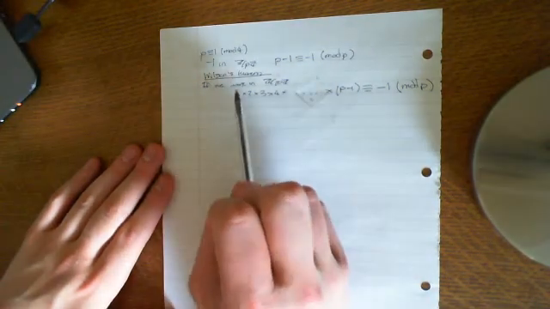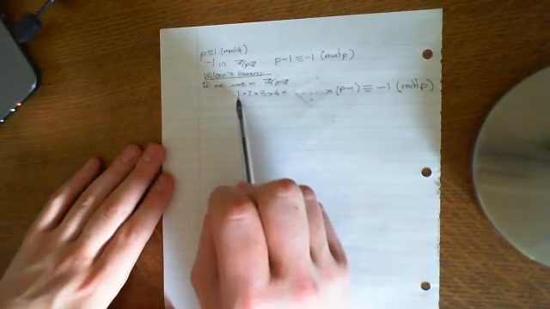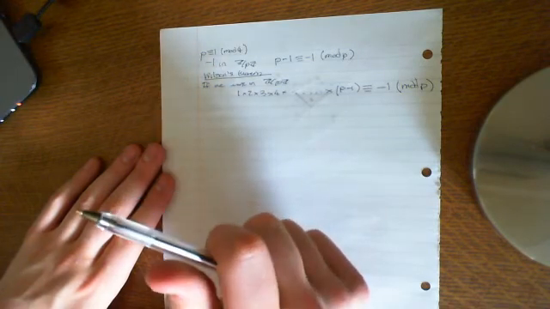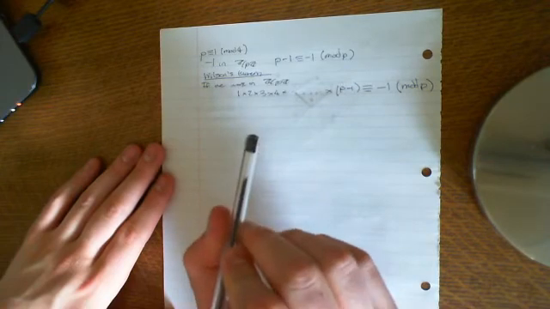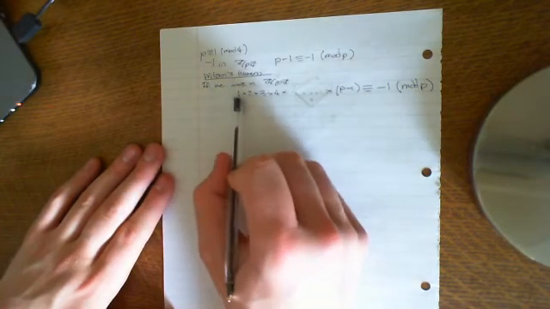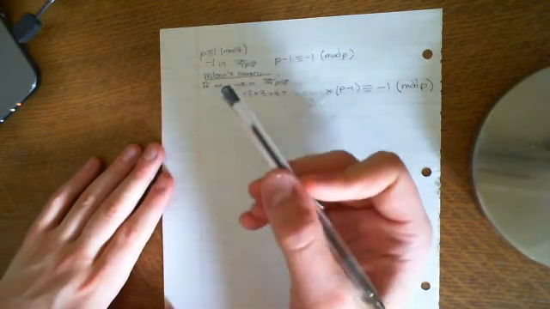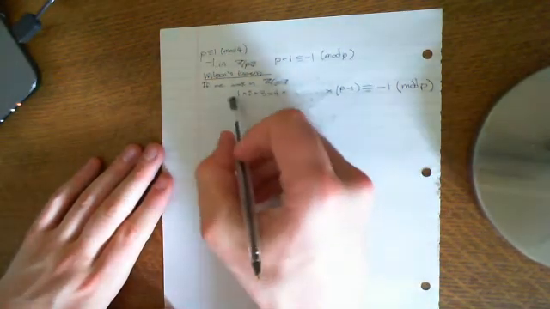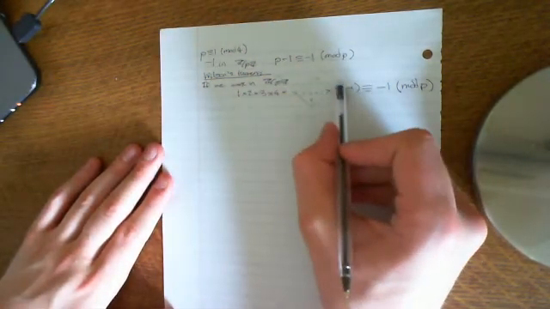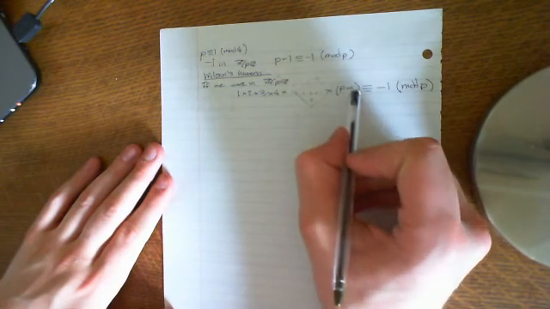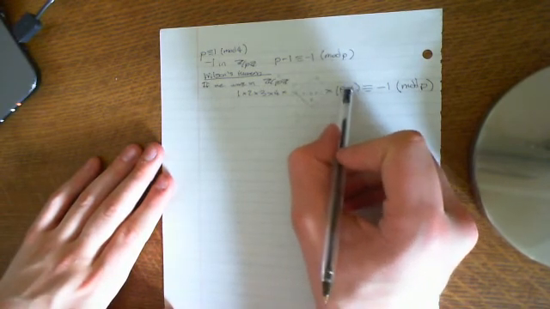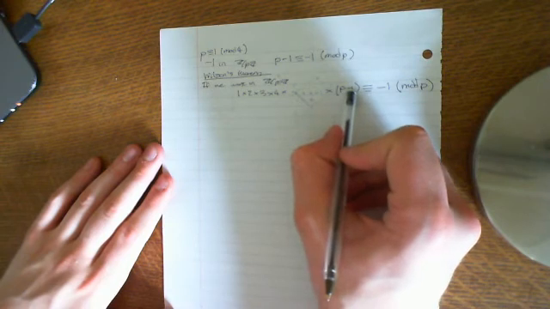Now, in fact, for some elements, its inverse is itself. Well, 1 you can argue has no inverse in a way because it is the identity, so we'll just ignore 1. But P minus 1 is the only element for which its inverse is itself.